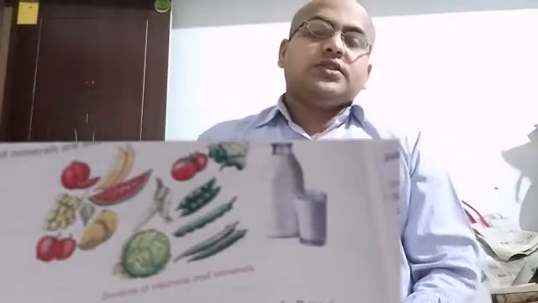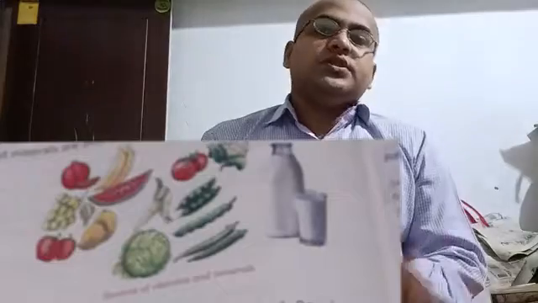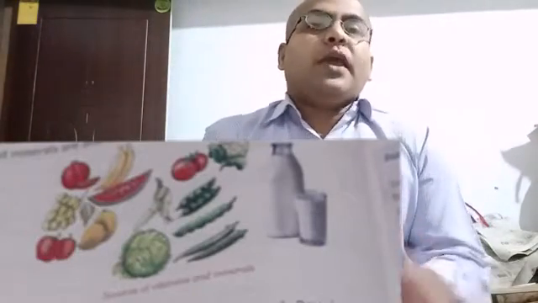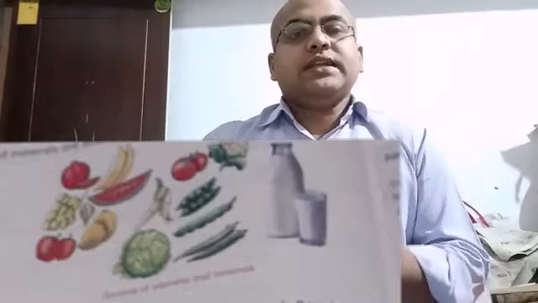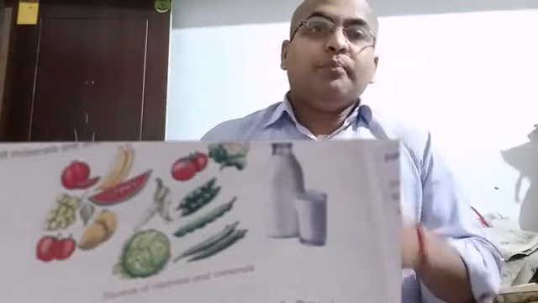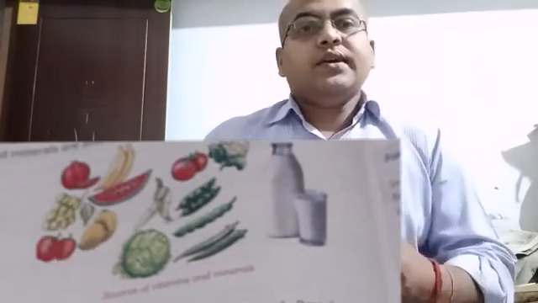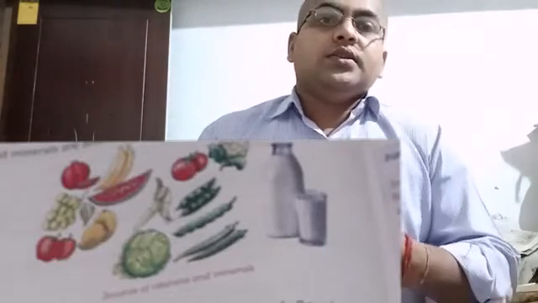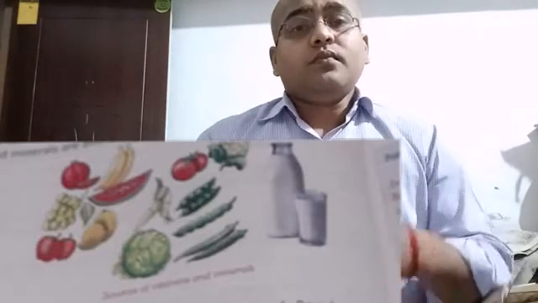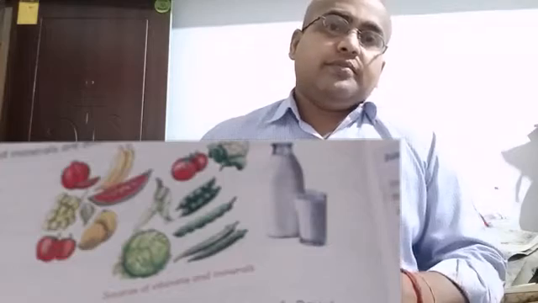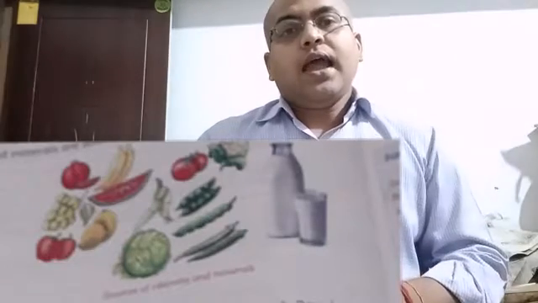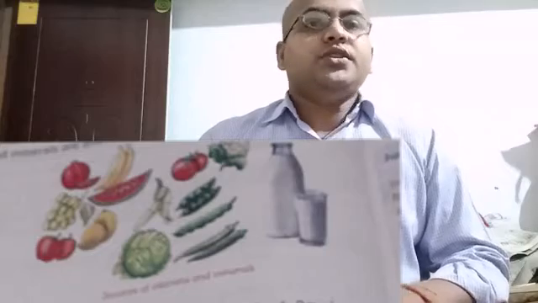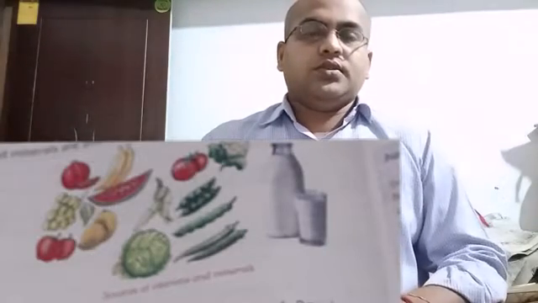In the small intestine, again various juices come and mix with it, like bile from the liver and several juices and enzymes from the pancreas, and digest it properly. Here the food is digested by the intestine and it reaches the blood.